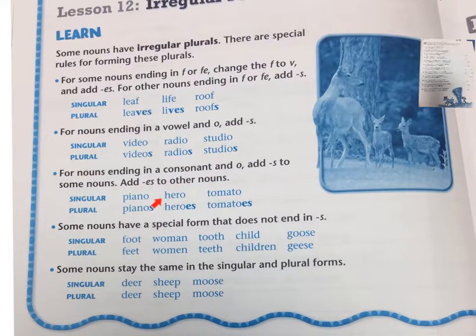So sometimes you have to just understand and maybe even look at this chart. Once again, it would be a good idea to screenshot this chart so that way you can use it in your referencing for your writing or within your homework. So for piano, you're just adding S. Hero, you actually need to have an ES. And tomato, ES.